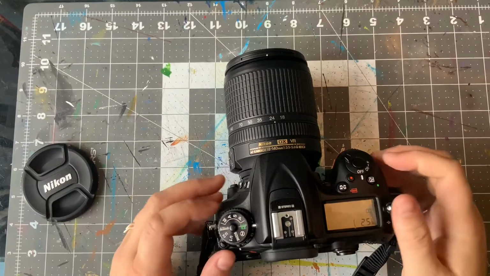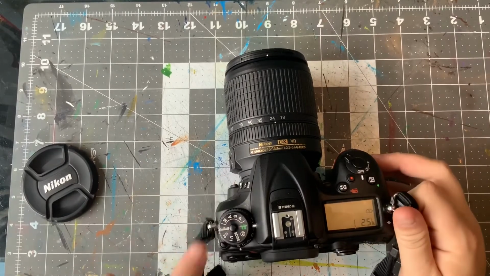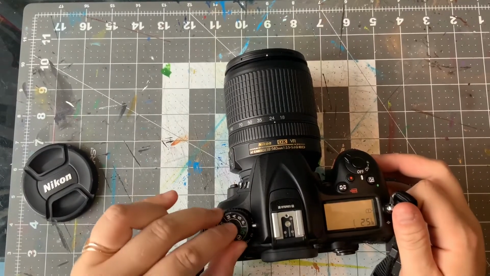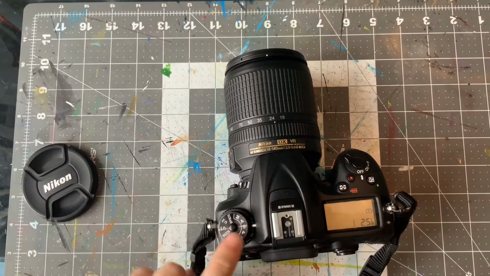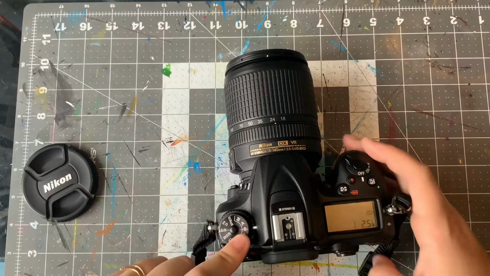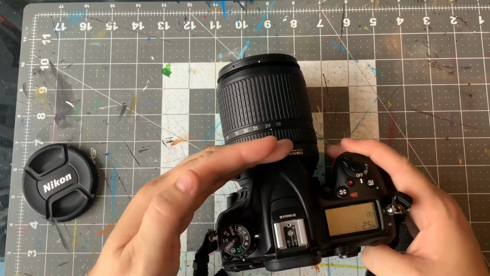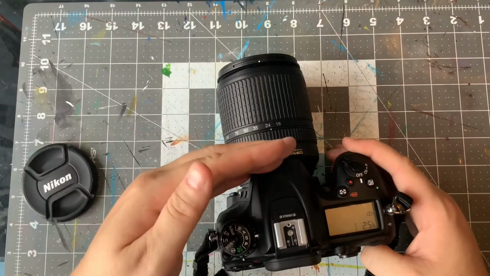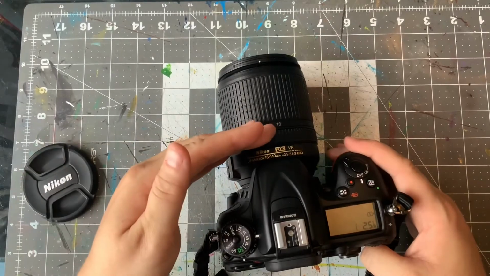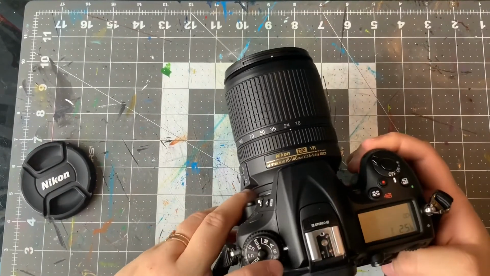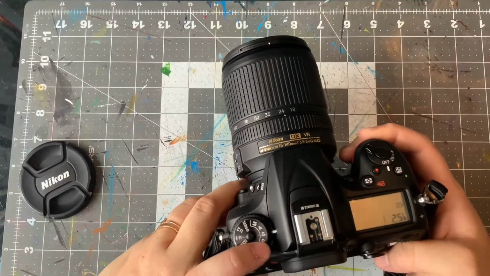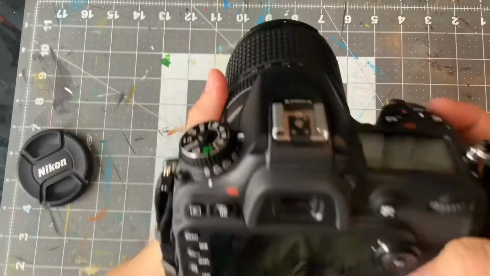Guys, this time we are going to talk about the setting for S. This is shutter priority. Shutter priority, the S, means you're controlling how fast the camera on the inside is opening and closing, how fast that shutter opens and closes, so shutter speed. When we put it to S, that means we get to control the shutter speed, but the camera itself will control everything else for us.